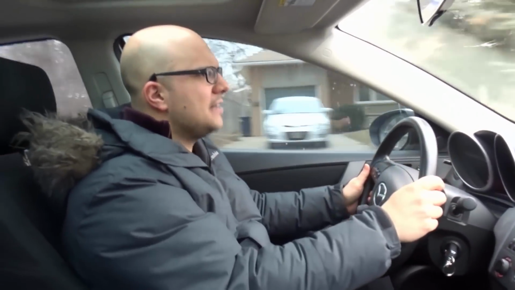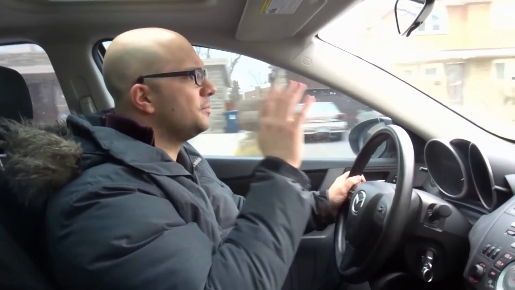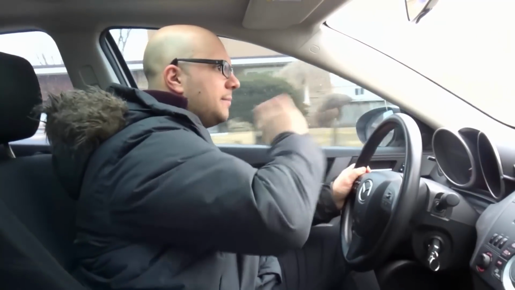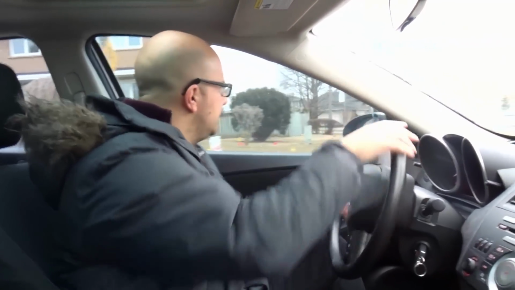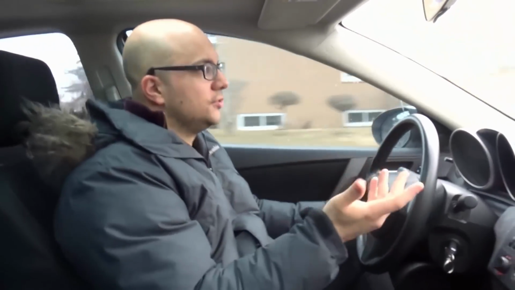Now I'm gonna make a left-hand turn. There's no stop sign here, so my left signal goes on. I've checked my mirrors, blind spot, and I'm looking for traffic and pedestrians, because there's no stop sign. It's safe to make the turn. So I didn't stop because there was no stop sign.